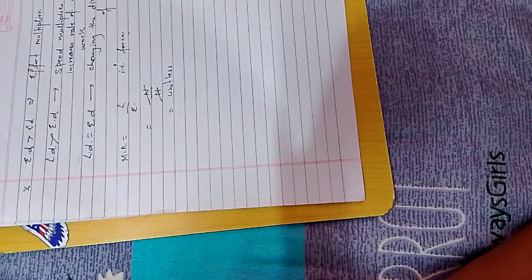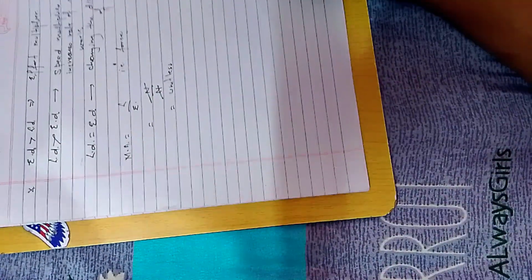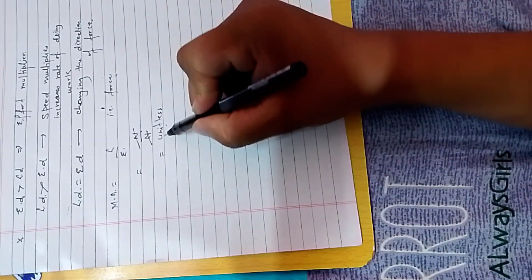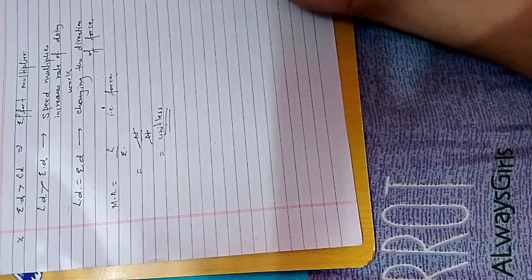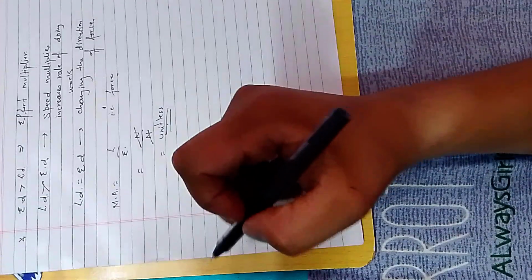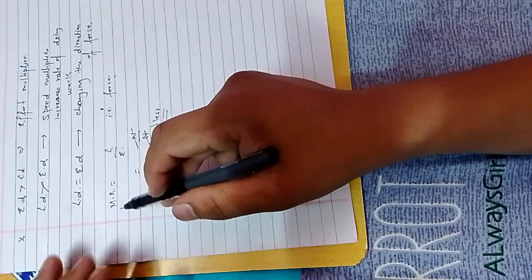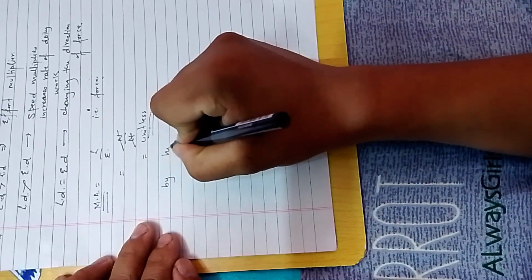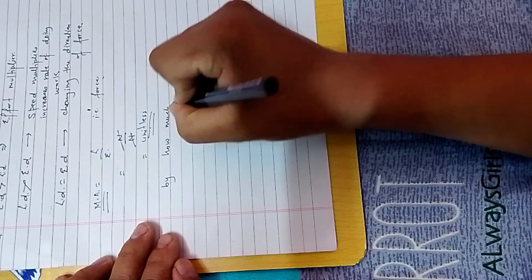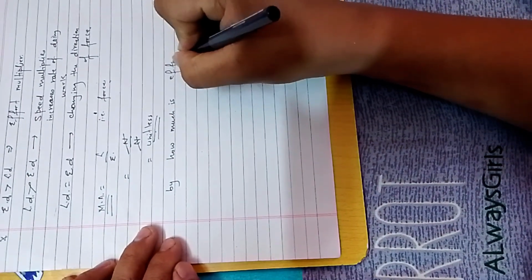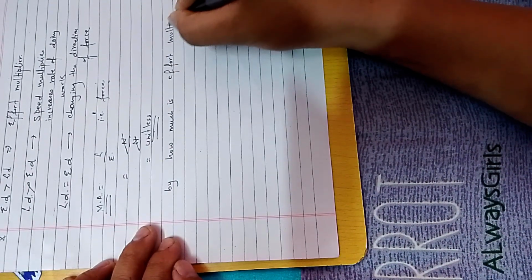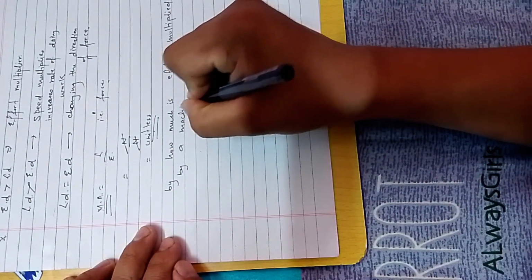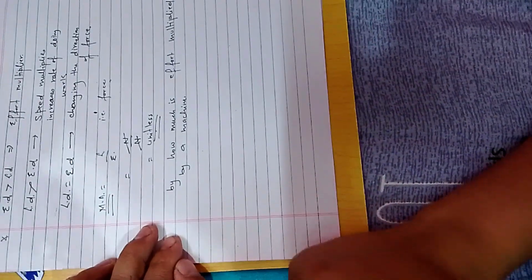Wow, fantastic. Okay, back to our topic, guys. We're discussing MA, that it is a unitless quantity. It doesn't have any unit. Then what kind of idea does MA give? MA simply says by how much the effort is multiplied by a machine. This idea is provided by mechanical advantage.